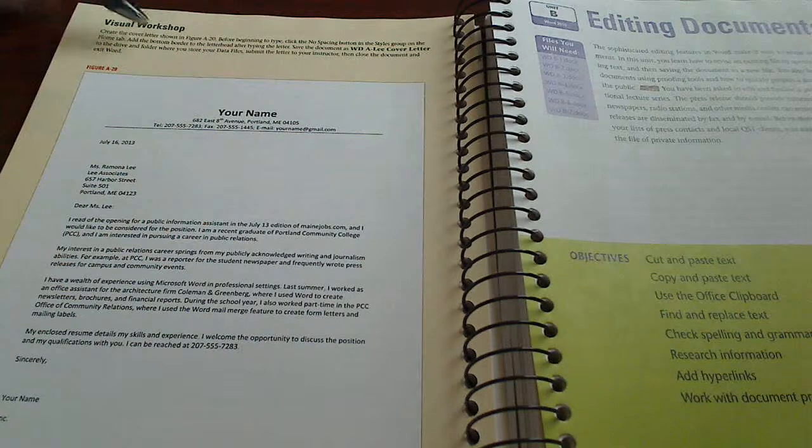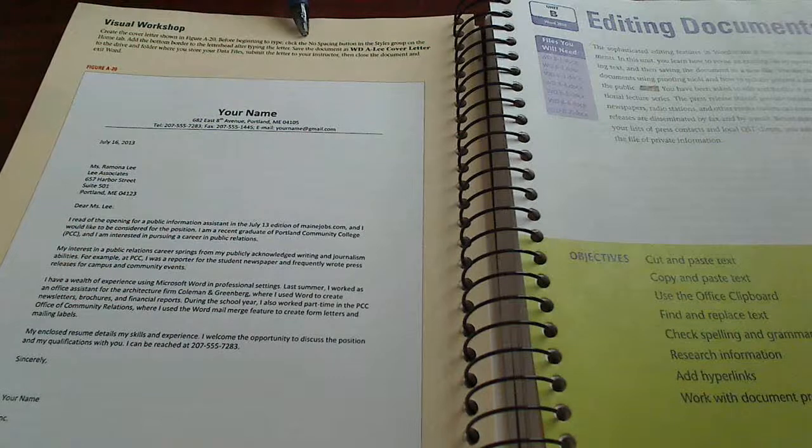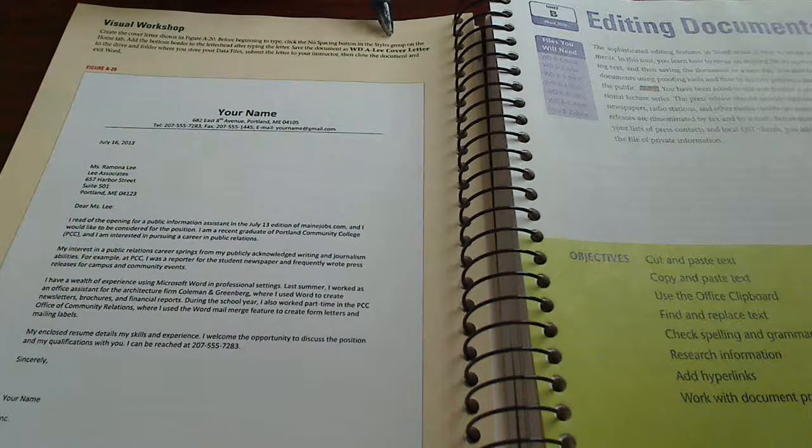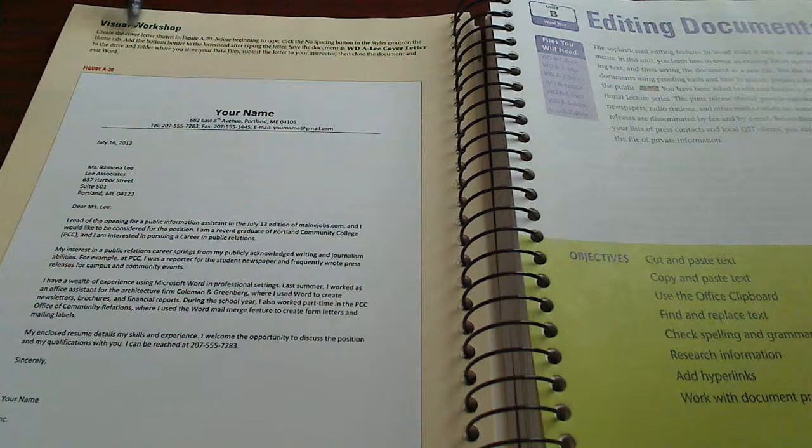This says create the cover letter shown in figure A20, which means this one you actually have to type from scratch. Before beginning to type, click the No Spacing button in the Styles group on the Home tab. Add the bottom border to the letterhead after typing the letter. Save the document as WDA-Lee cover letter to your drive and folder where you store your data files. Submit the letter to your instructor, then close the document and exit Word. This is called the Visual Workshop.